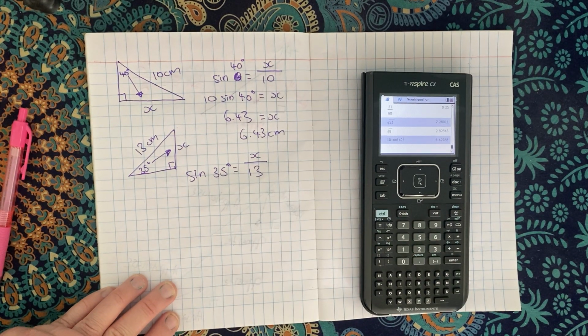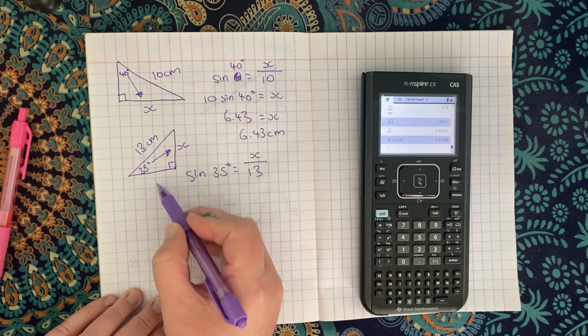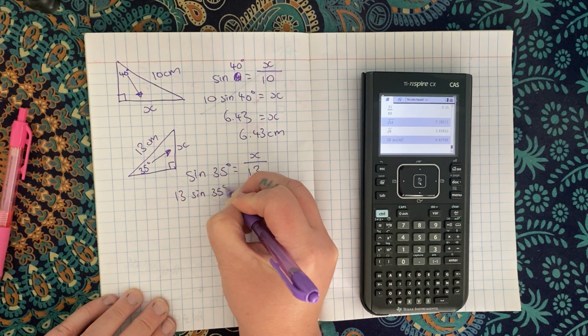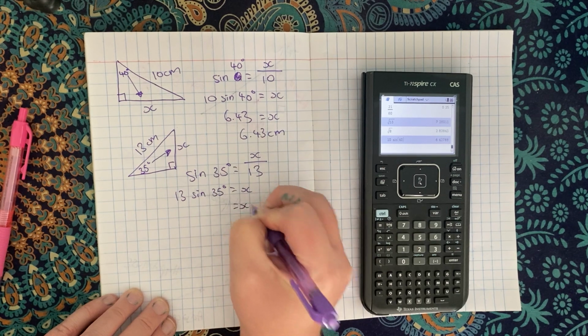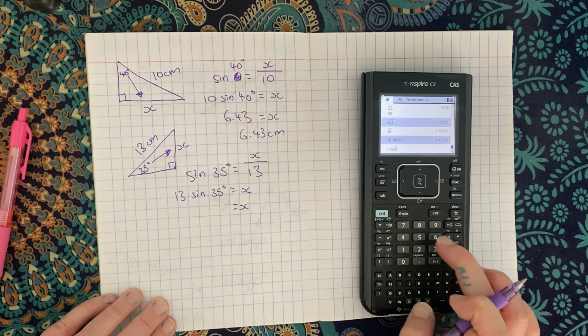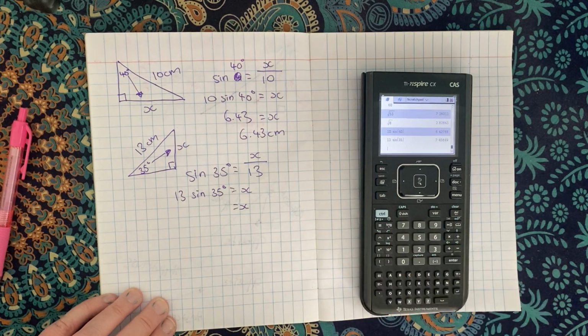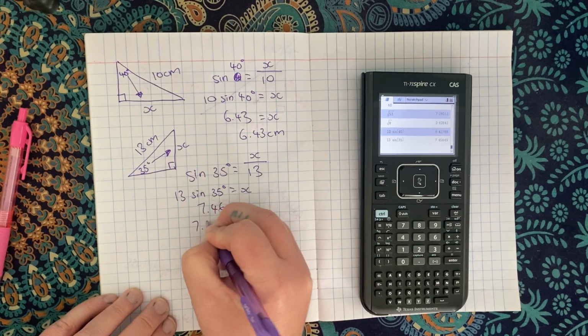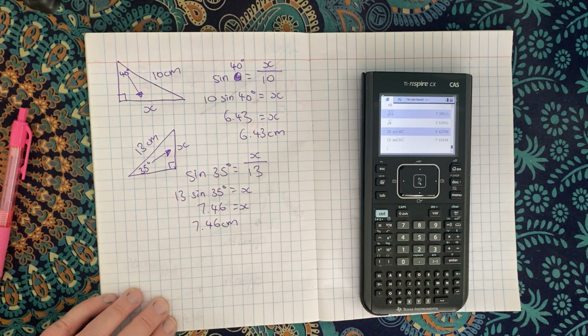Now, using my linear algebra skills, I'm going to bring 13 across and multiply. So 13 times sine 35 is x. And again, I just type that into my calculator. 13 times sine 35 is 7.46. So that means it's 7.46 centimeters long.